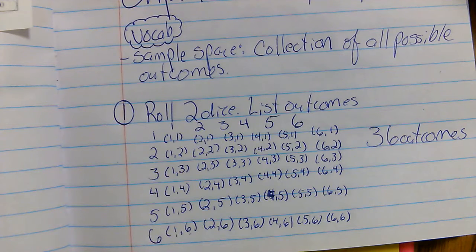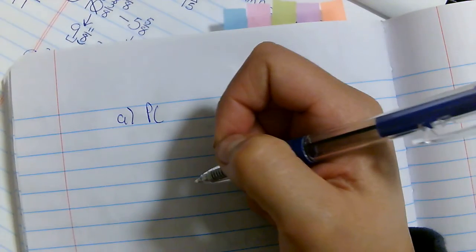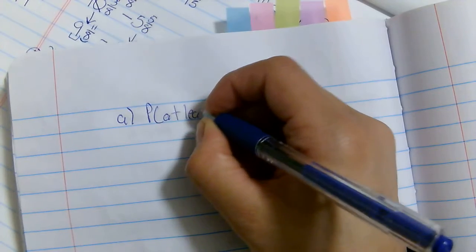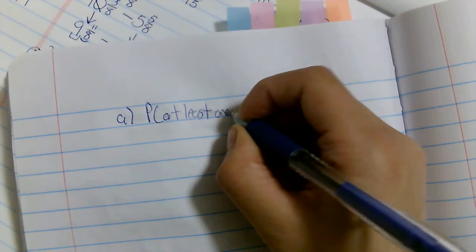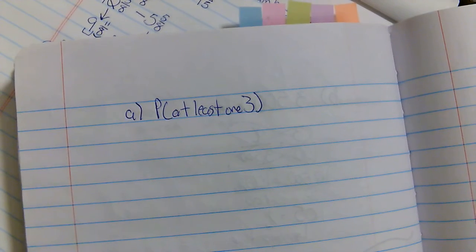Alright, so if I wanted to find the theoretical probability of getting, let's do a couple of these. I'm going to flip over to the back. We're going to have to flip back and forth because I didn't have enough space, but that's okay. Let's say I wanted to know the probability of getting at least one 3.